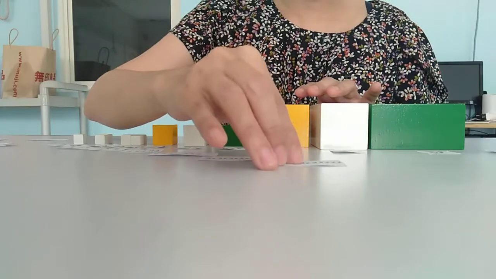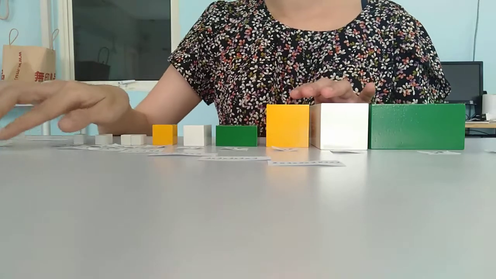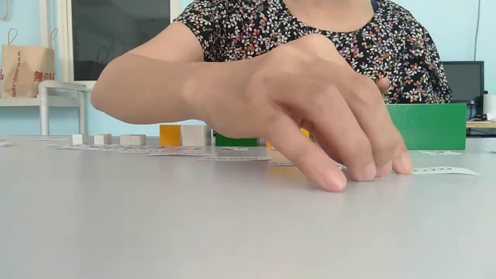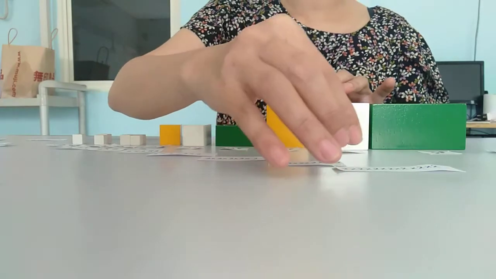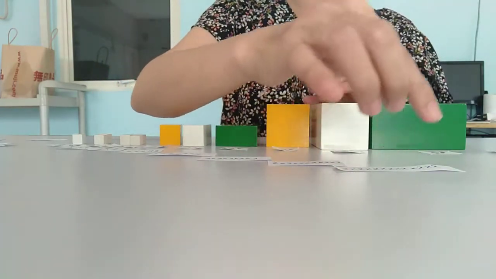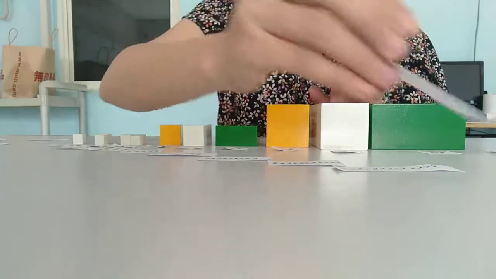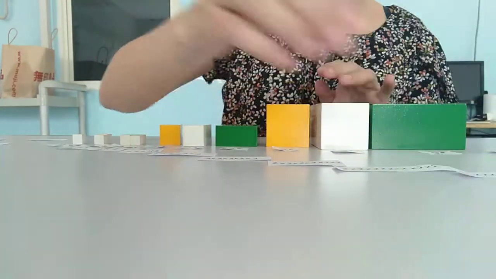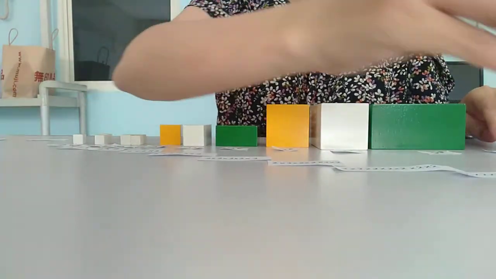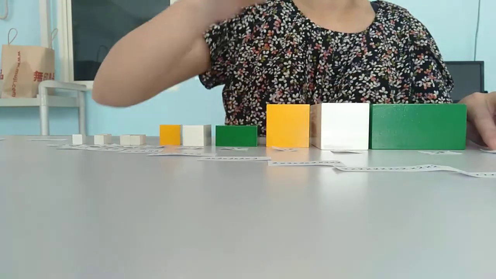Okay, this is 2 to the sixth power. 2 to the seventh power is 2 times 2 times 2 times 2 times 2 times 2 times 2. And this is 2 to the eighth power, and this is 2 to the ninth power.